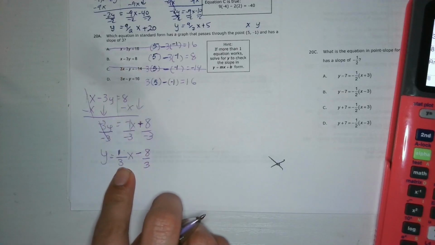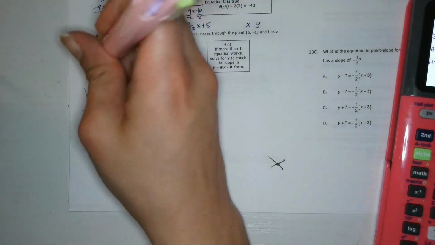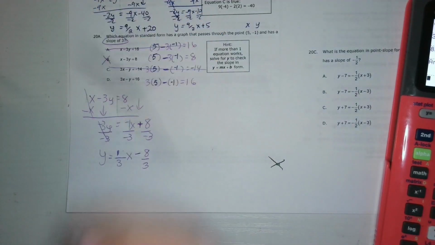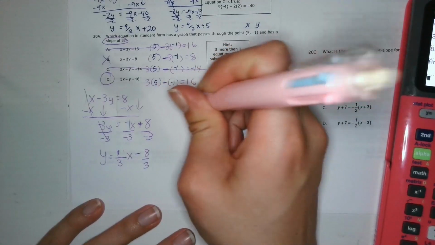This answer is doo-doo because they said it has to have a slope of 3. So B is totally wrong. So the best answer is D. Ta-da, we're done. Though I will go ahead and work it out just so you guys have that practice.